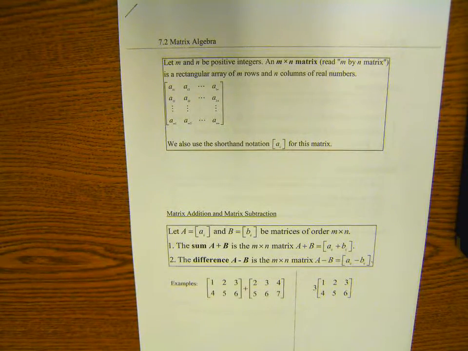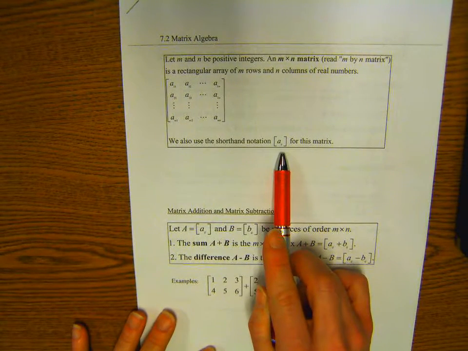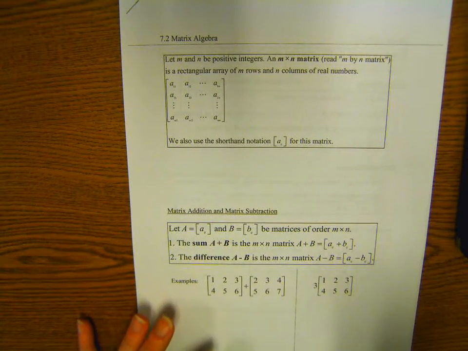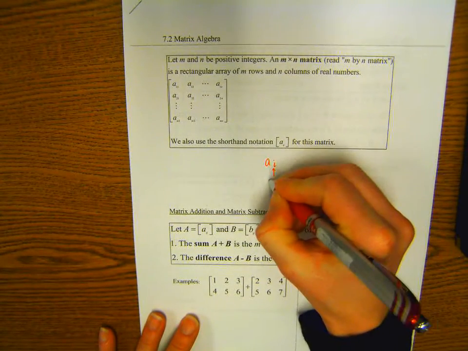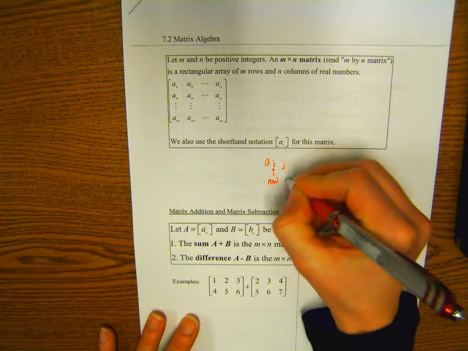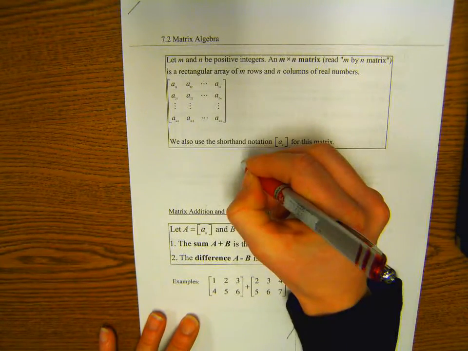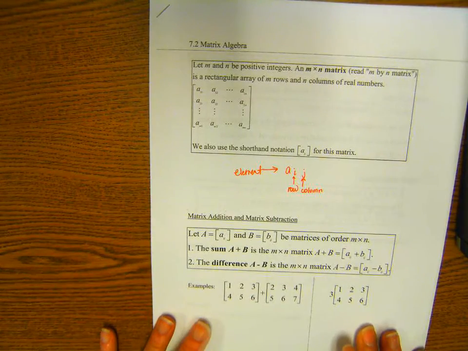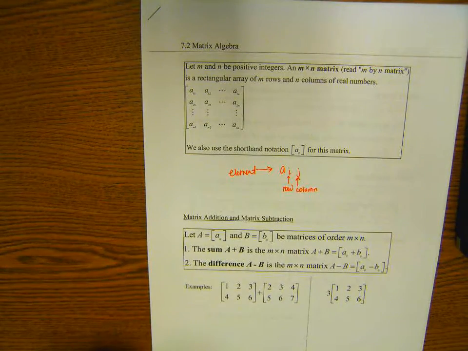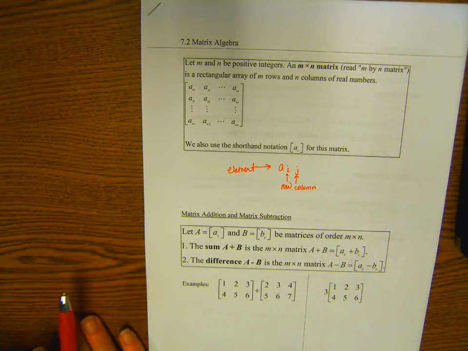So we use the shorthand notation Aij. I is the first thing, what row it's in, and j is what column it's in. And then this is just the element. So if you're looking in a matrix and I ask you to find a number, you should just be able to look at a matrix and tell me what's in that spot. That's all that means.